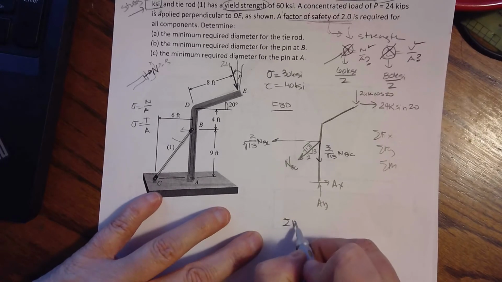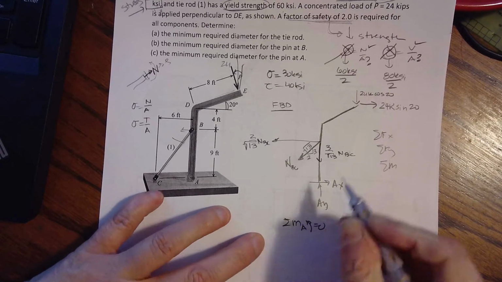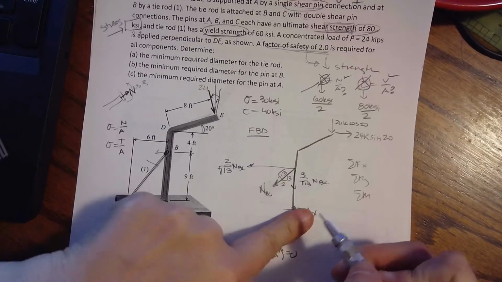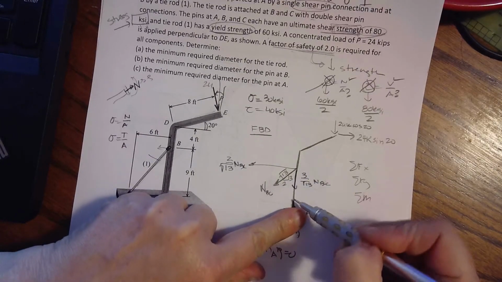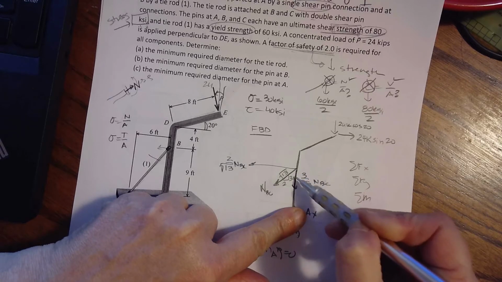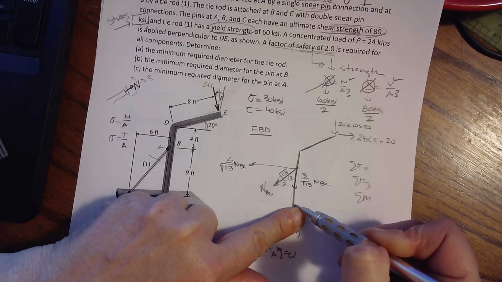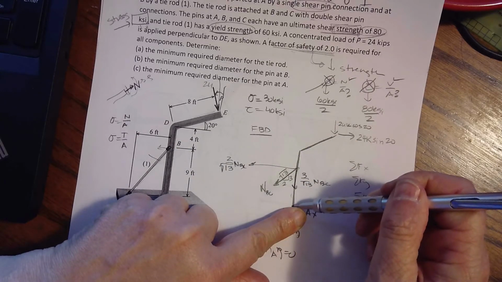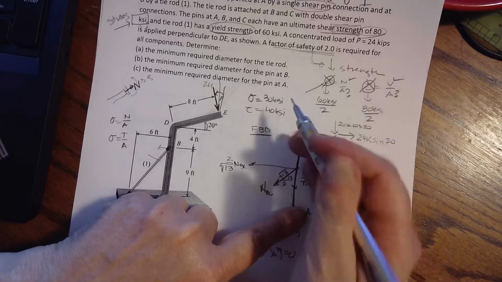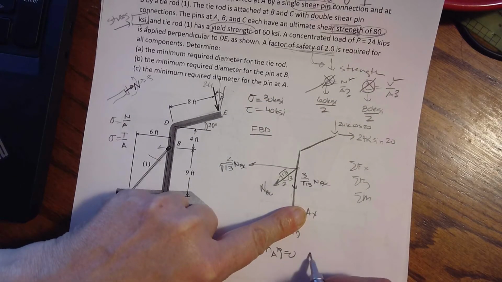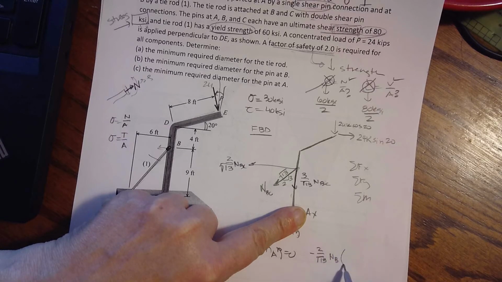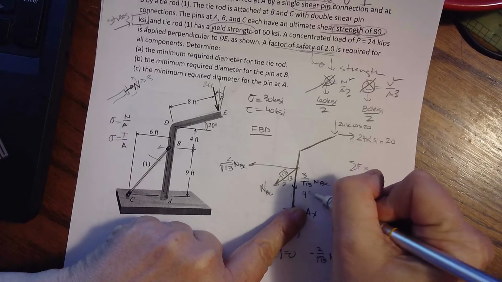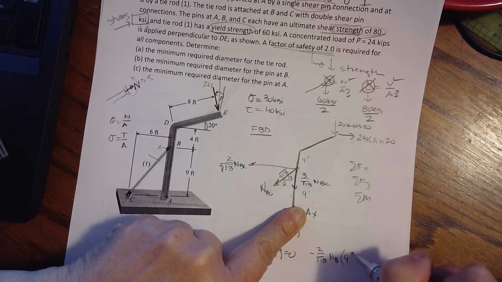So let's start with summing the moments about point A. Okay, we can sum the moments about point A, then we get rid of those unknowns. I'm going to cover them up. I'm going to walk my way up. Well, the Y component, because it's on this bracket, is going to come straight down. Okay, you can see it's at the centroid. It's going to come straight down. It doesn't cause a moment, but I am going to have this X component. So I have negative 2 over square root of 13 NBC. Okay, and its distance is 9 feet, and then 4 feet, 9 feet up.